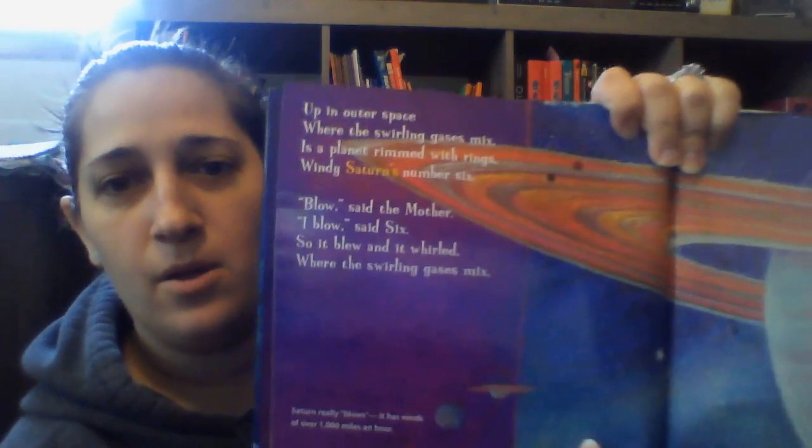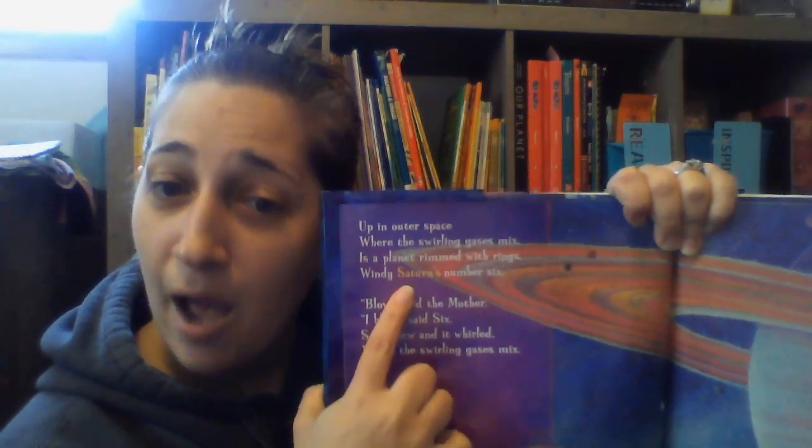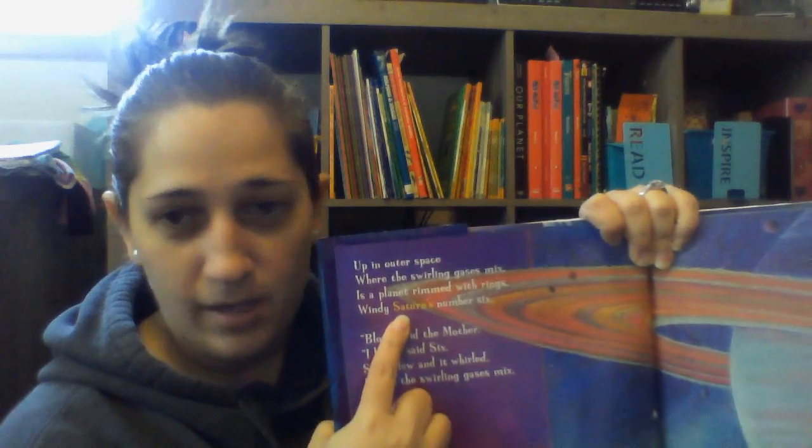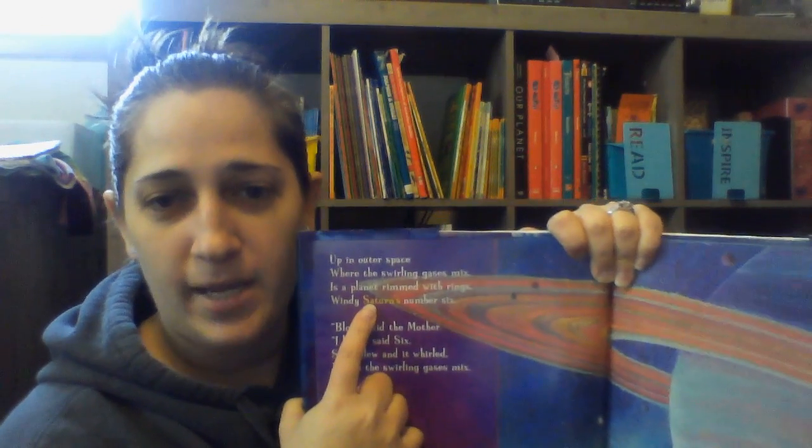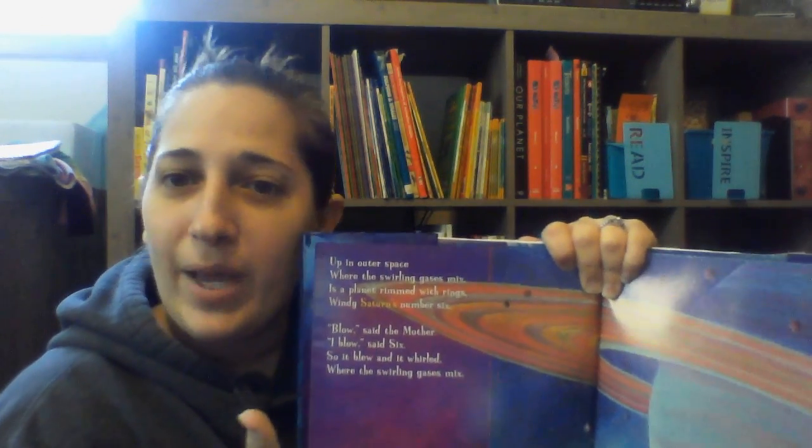Let's see what else I have over here. Same thing too in this book. Their bold print is in a different color. It's not in black. Again, it's just their way of making it a fun little way for them to draw you in a little bit more.